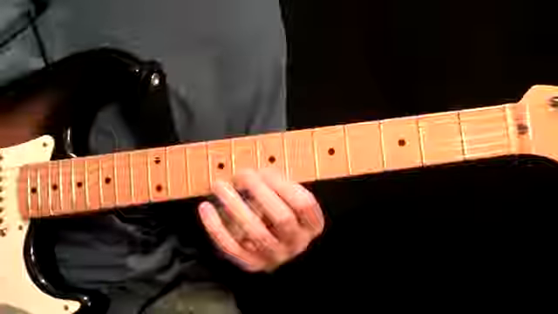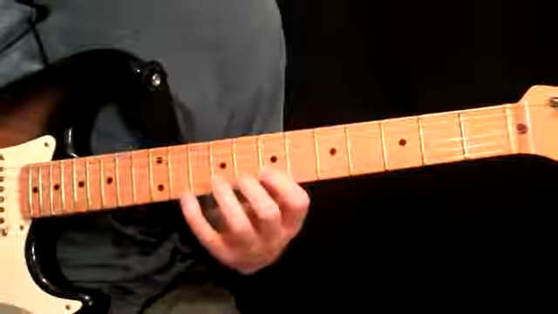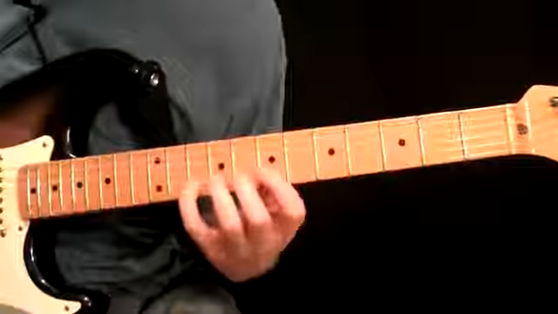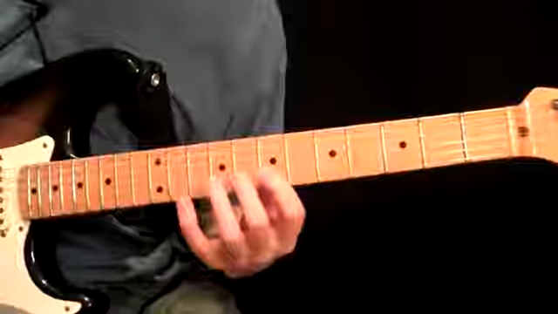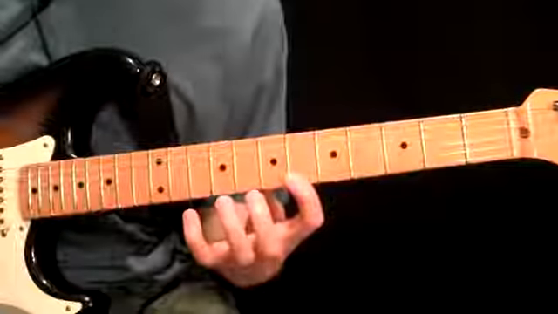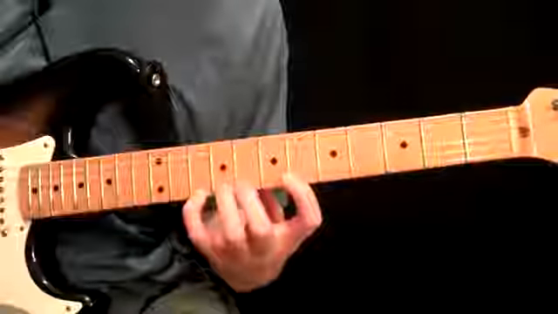Then we shift up to the 7th fret to get that F sharp. Now that is 7, 8, 10, and then 6, 8, 10.